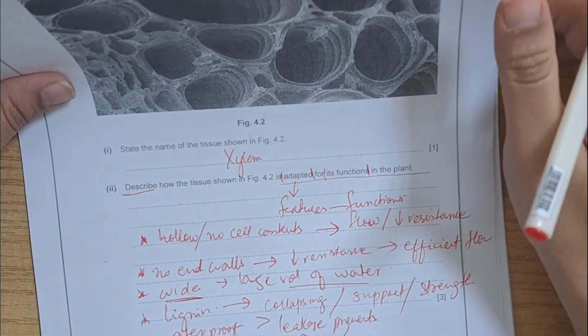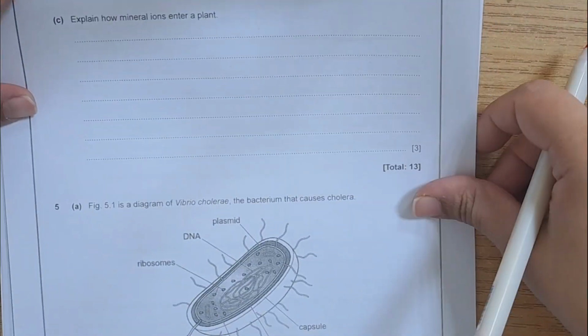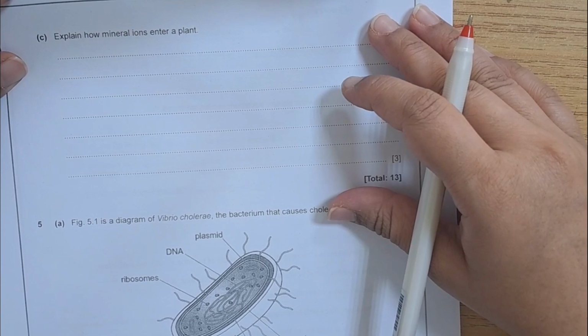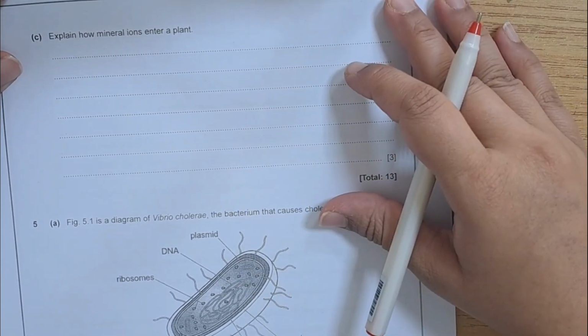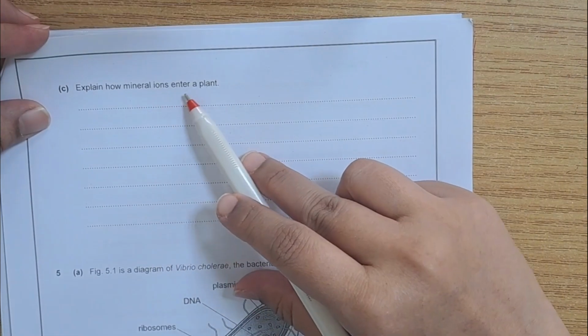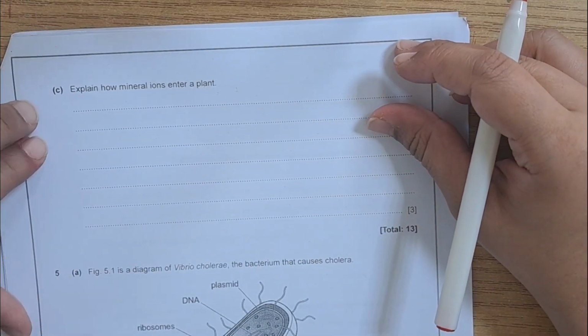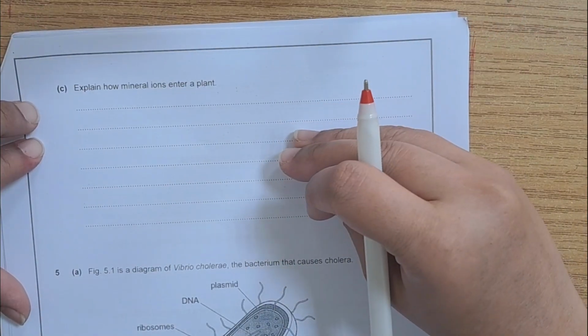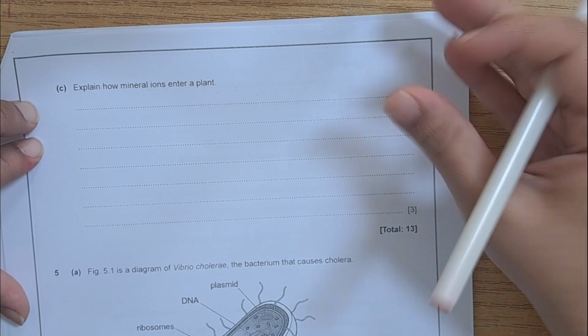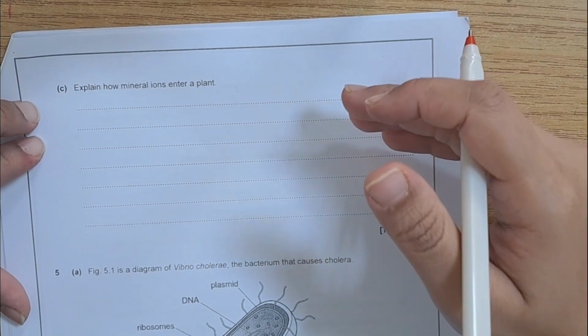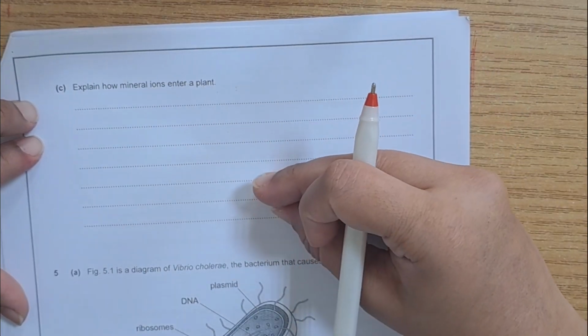Right? So this was again a very easy question. I'll be only doing until question 4 part C, then I'll be continuing in the next video. Explain how mineral ions enter a plant. This was a very easy question but very misinterpreted. I do not know why most of you wrote the pathway of water from the soil into the plant until it reaches the xylem. That is the pathway of water from the roots to the xylem.